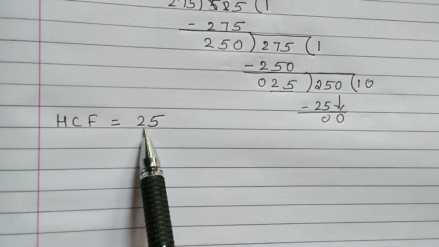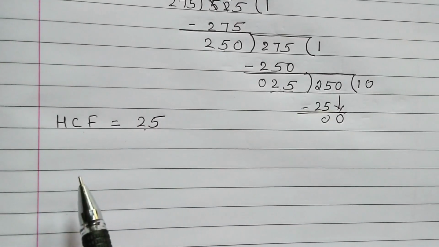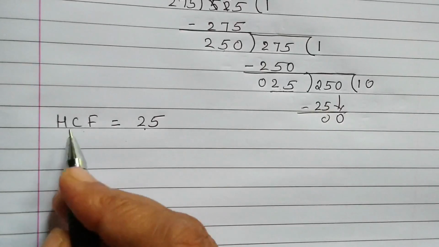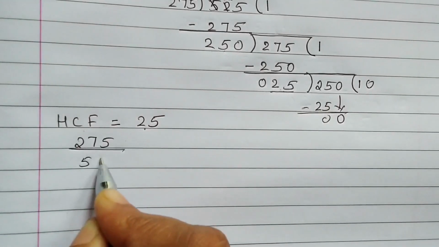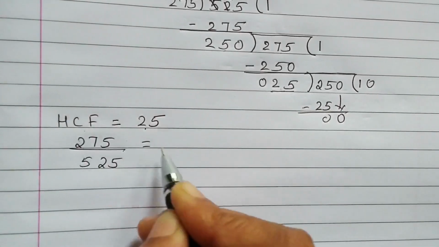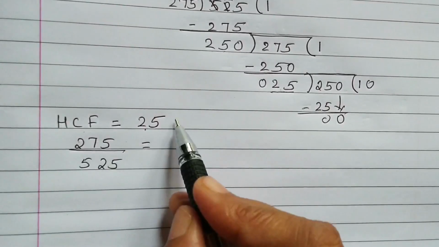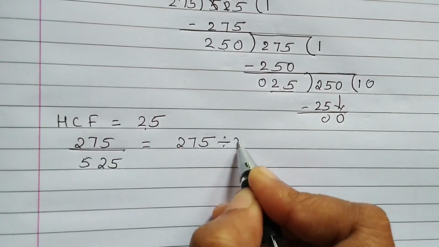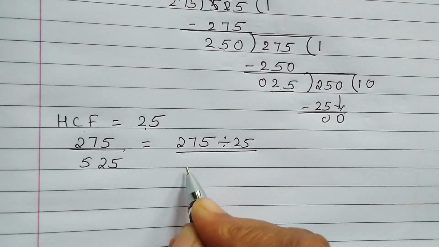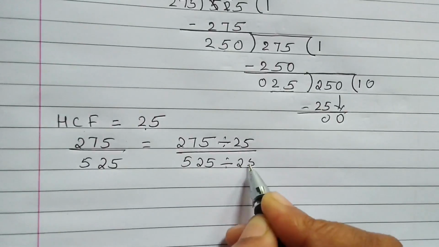Now to get the simplest form, you have to reduce your numbers by 25. That means your fraction is 275 upon 525. So you have to divide the numerator and the denominator by 25. So 275 divided by 25 upon 525 divided by 25.